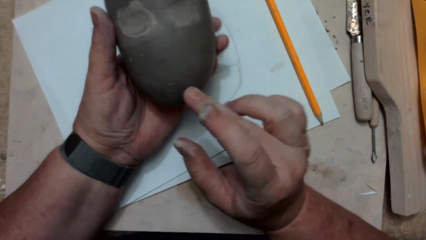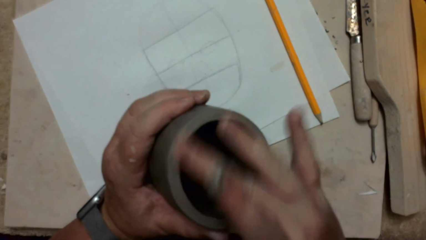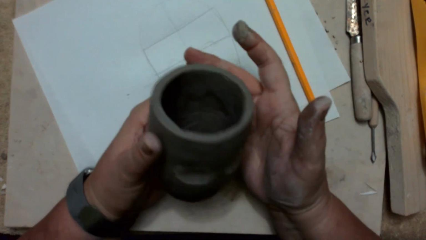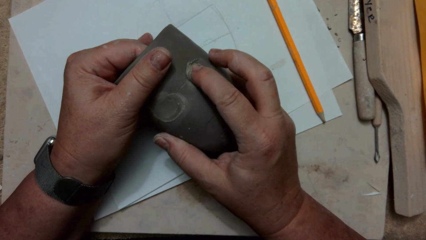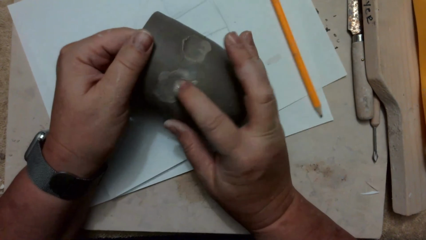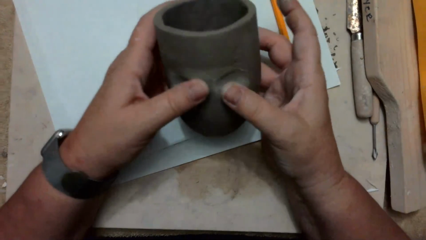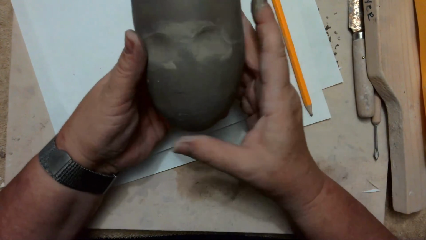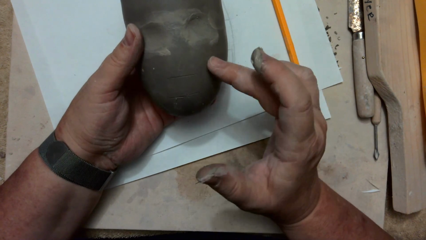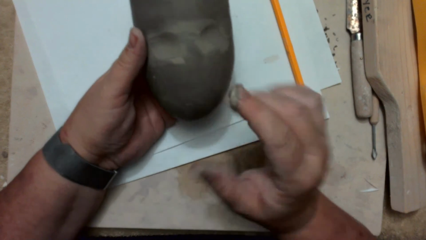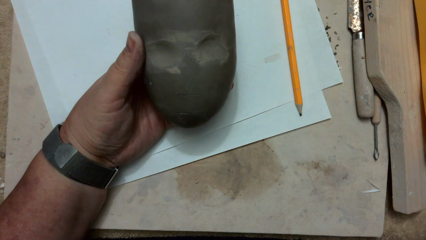However, remember that we can still build this surface up. These cups or pinch pots are only about 1/4 of an inch thick, so you can still add some thickness to them. So as I said, just like the mask, I may push out here where the cheekbones are and maybe a little bit at the chin. And then my form is going to be ready to add features.